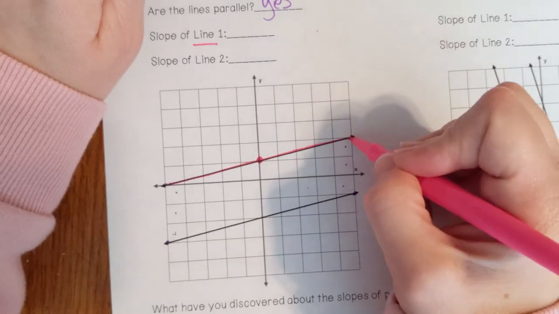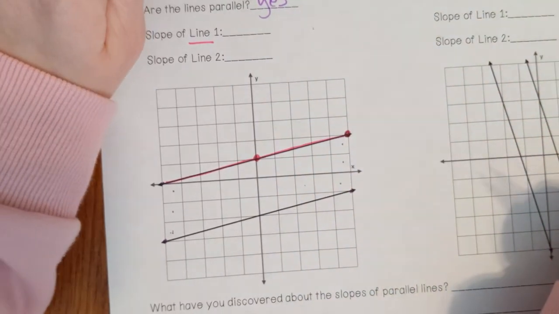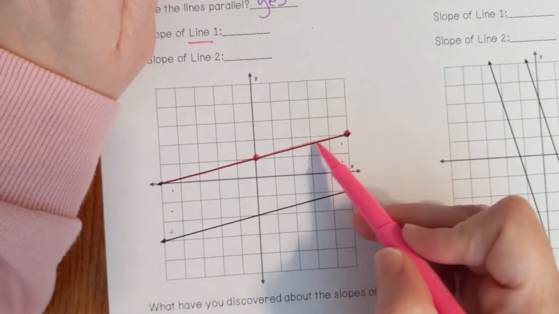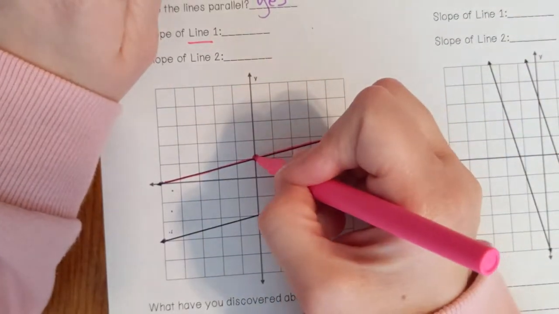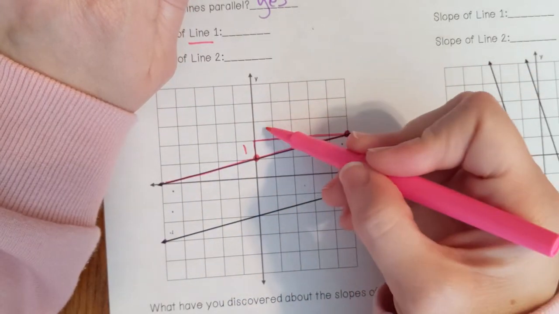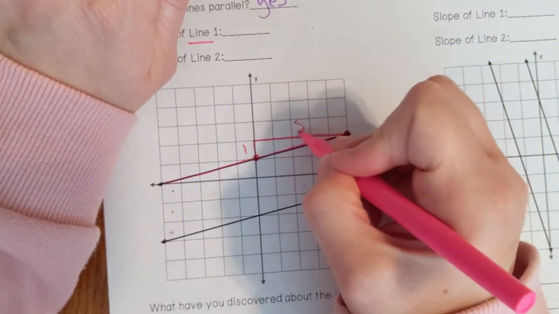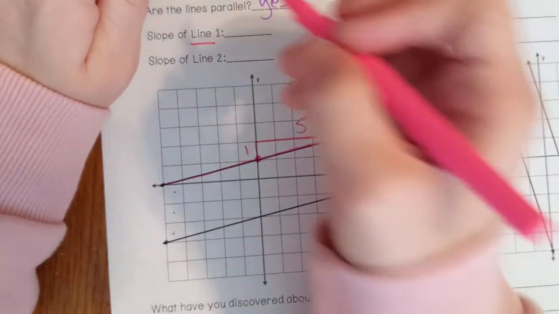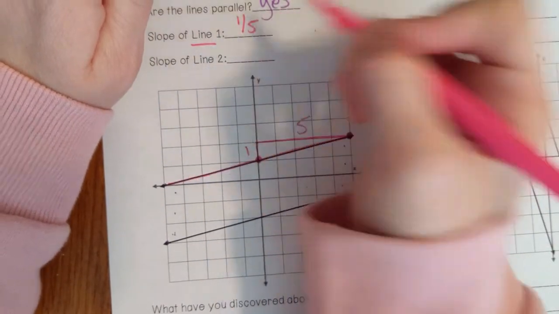And honestly, I think this is going to be the next good point down here at the end, because I'm seeing it doesn't really cross exactly anywhere else. Okay, so rise up and run. So I rise up 1 and I run 1, 2, 3, 4, 5. I ran 5 squares. So my slope is 1 over 5.